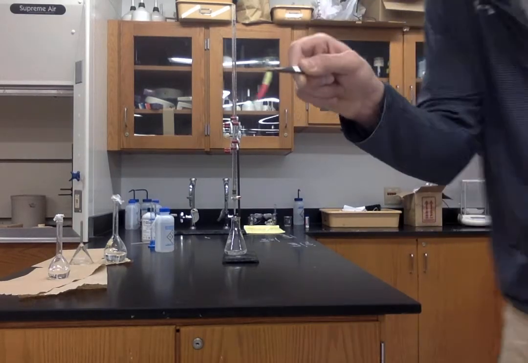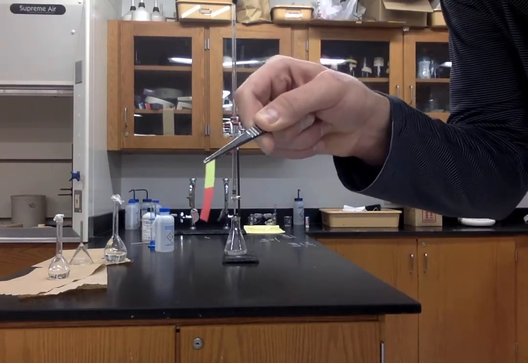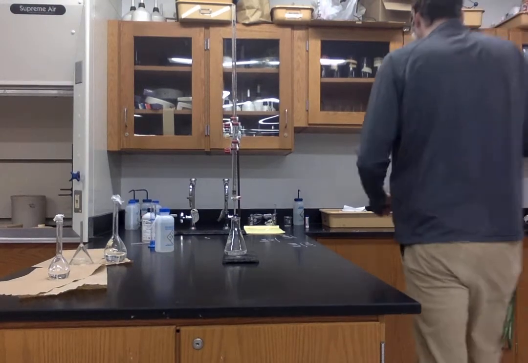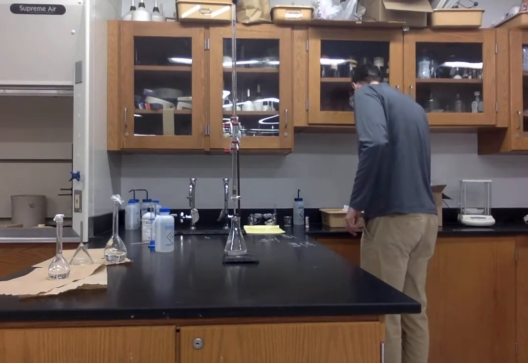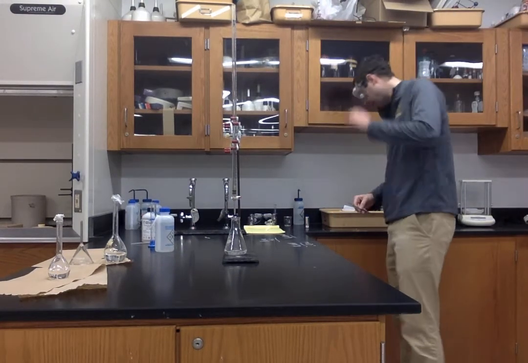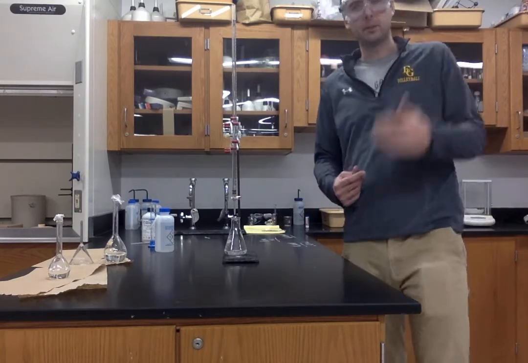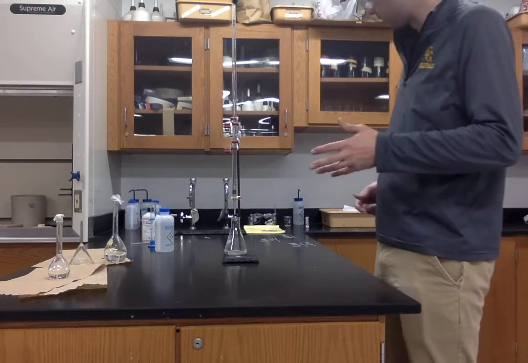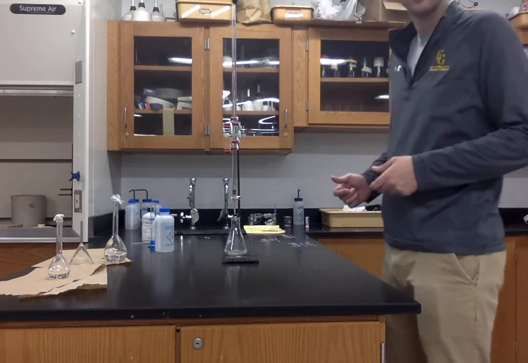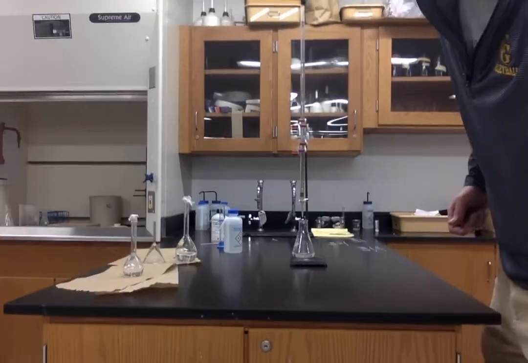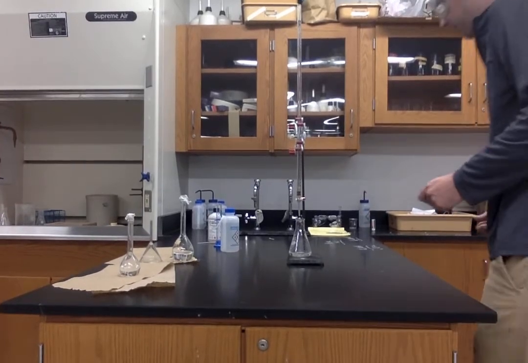Just bring this up again. Still fairly red. Okay. It's 9.2 milliliters of NaOH. Now, that's not 9.2 milliliters added. That is the volume right now. We'd have to subtract the initial value of 0.9 milliliters where we started. All right. So let's keep adding some base here.